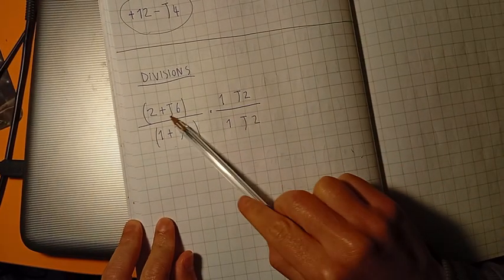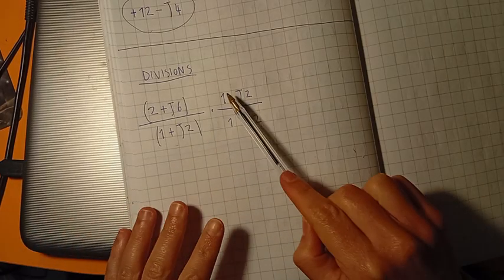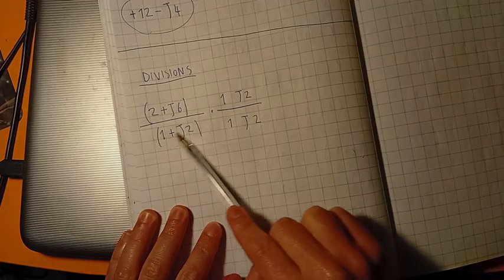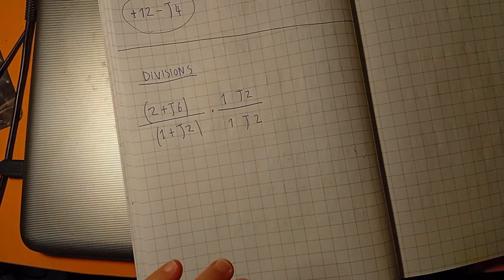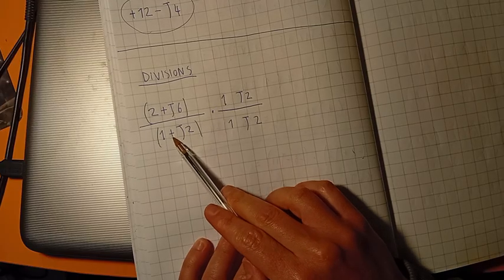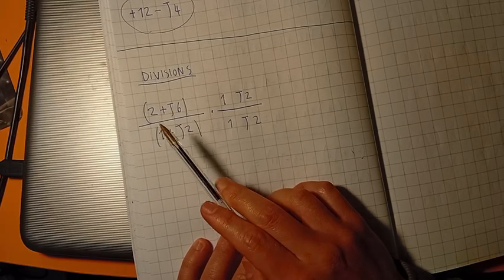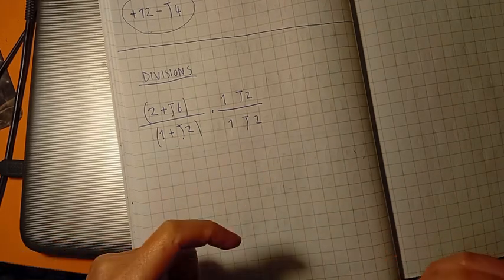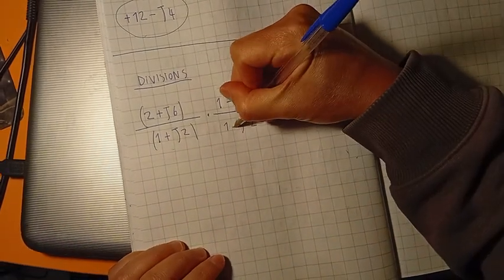You multiply and divide it by the same number, but you make this little change. You take the sign before the j and change it. If it is plus, you put minus. If it is minus, you put plus.